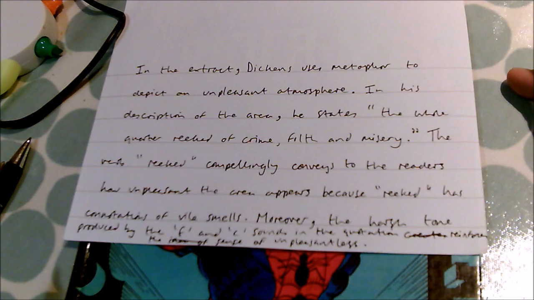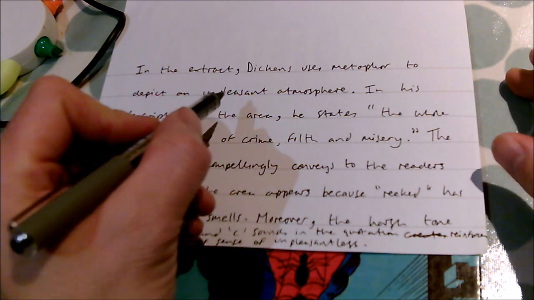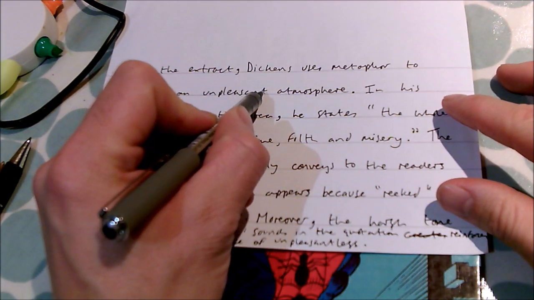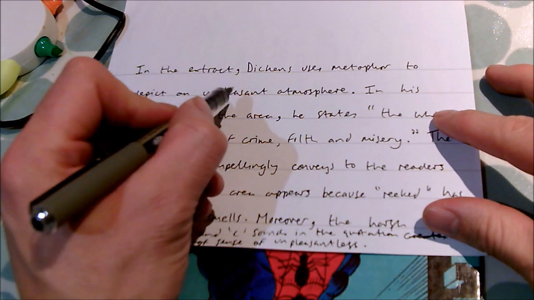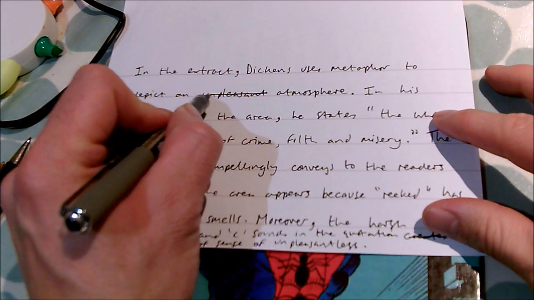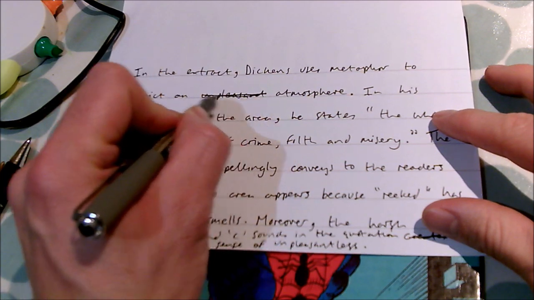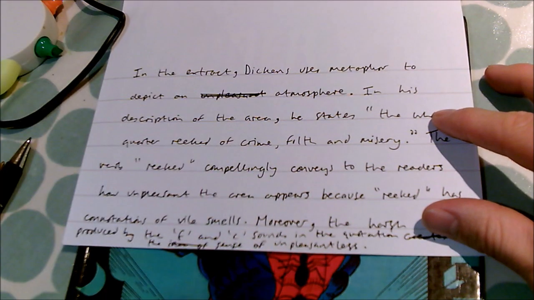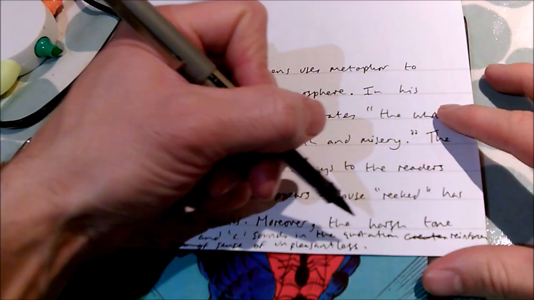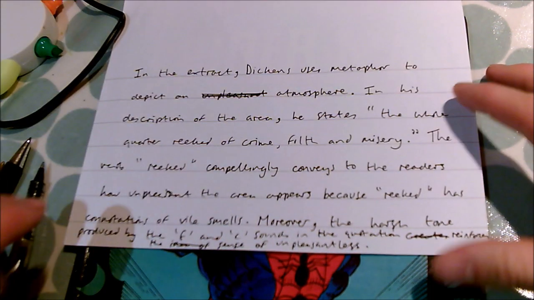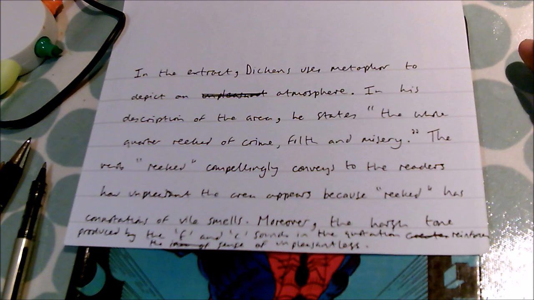Do you know what I've noticed? I've said unpleasant quite a few times there, and I don't want to be accused of being repetitive, so I might take it out of the point. I've said in the extract Dickens used metaphor to depict an unpleasant atmosphere. Do you know what, I might save that intelligent analysis of what atmosphere or mood is created until the explanation here. And yeah, presto chango, we've got a sweet paragraph there.